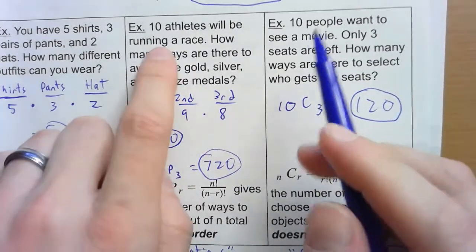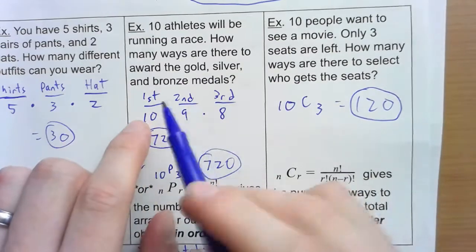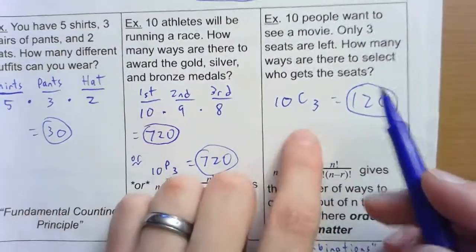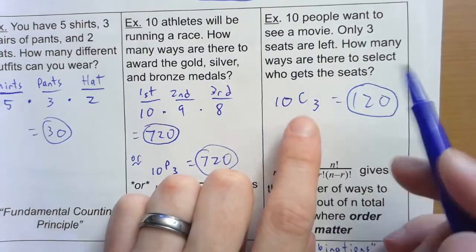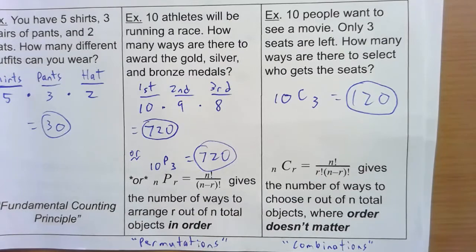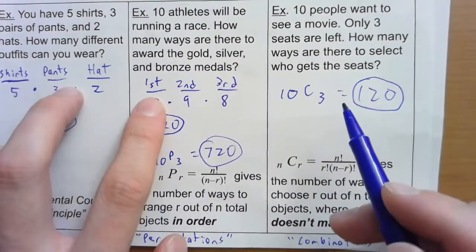Make sure you see the difference. Both of them, there were 10 people, and we were picking 3 of them. Here, the order mattered. You can tell the difference between gold and bronze. Here, the order didn't matter. You can't tell the difference between the 3 people. They all get in the theater. They all get seats. Okay? That's the difference between being able to use slots or nCr.